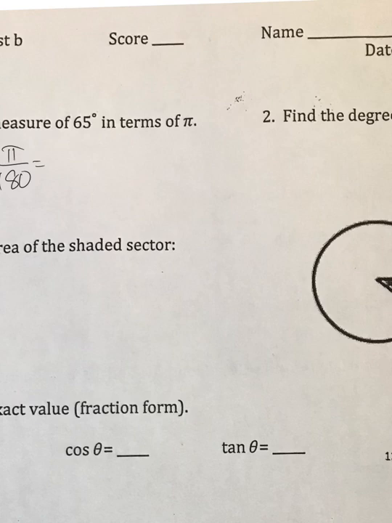And then reduce everything. 5 goes into both of those. Yep. 13 pi over 36.